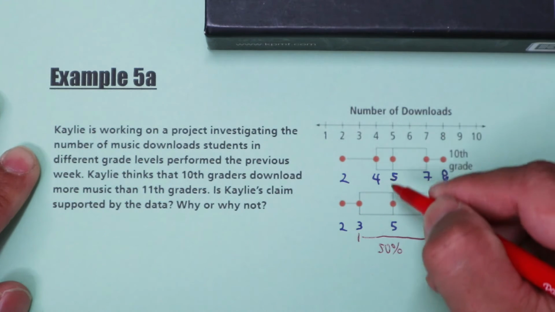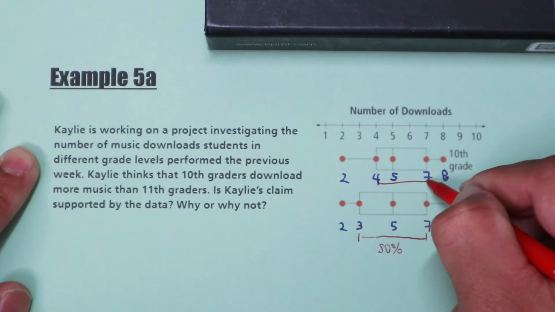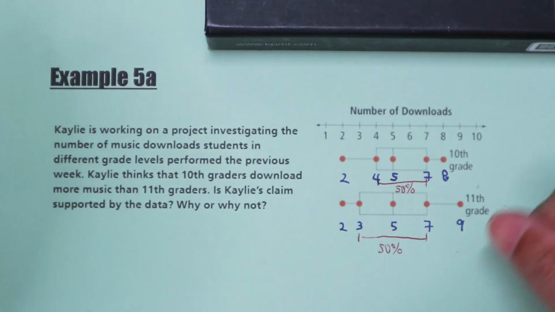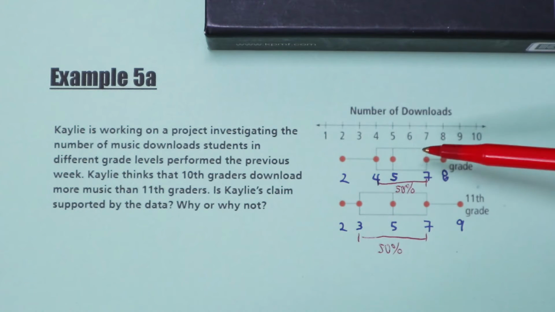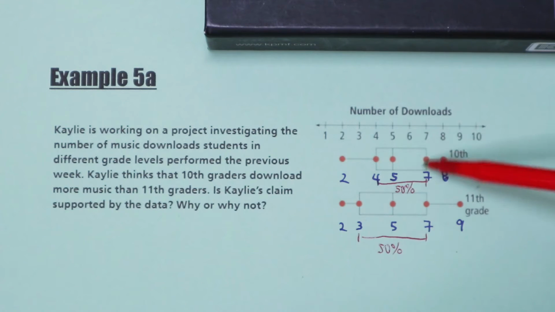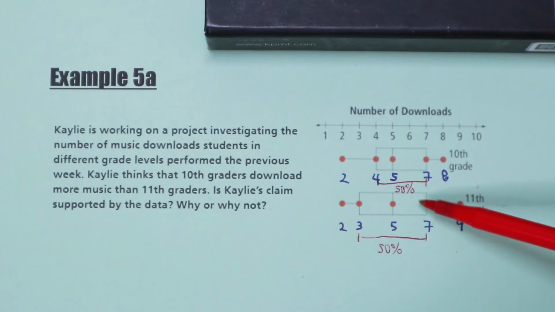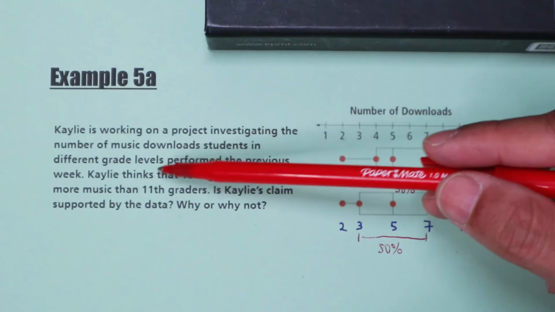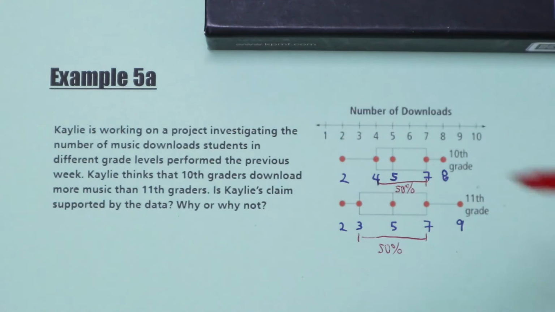For the 10th graders, 50% of the people download between 4 to 7 songs. So I see that for the 10th graders, the number of downloads clusters around 4 to 7 compared to the 11th graders, which cluster a little bit less, between 3 to 7 songs. To answer the question, Kaylee thinks that 10th graders download more music than 11th graders.